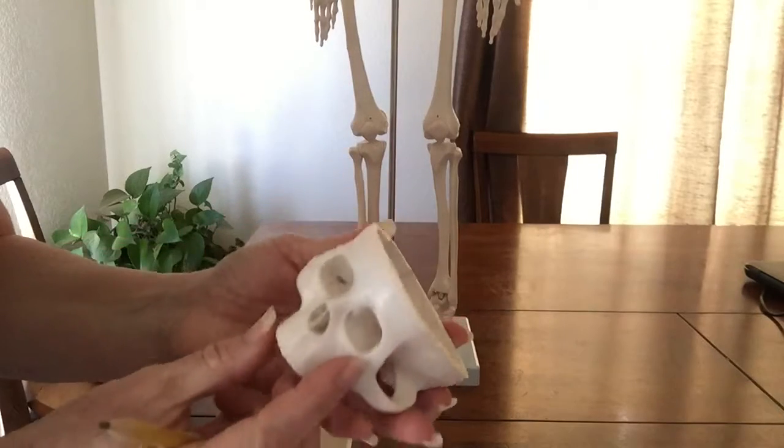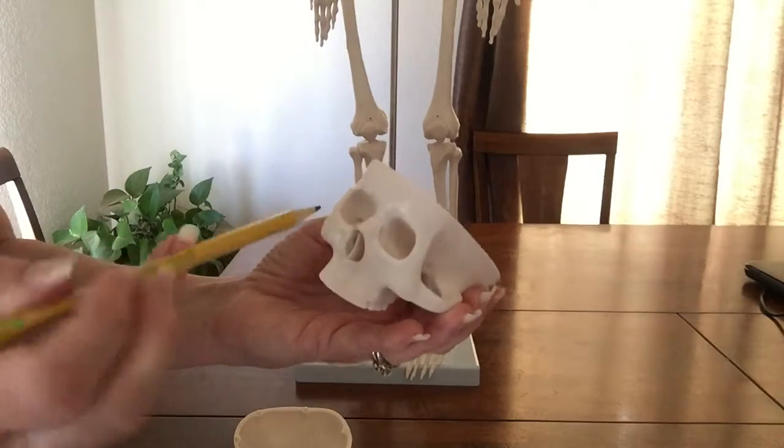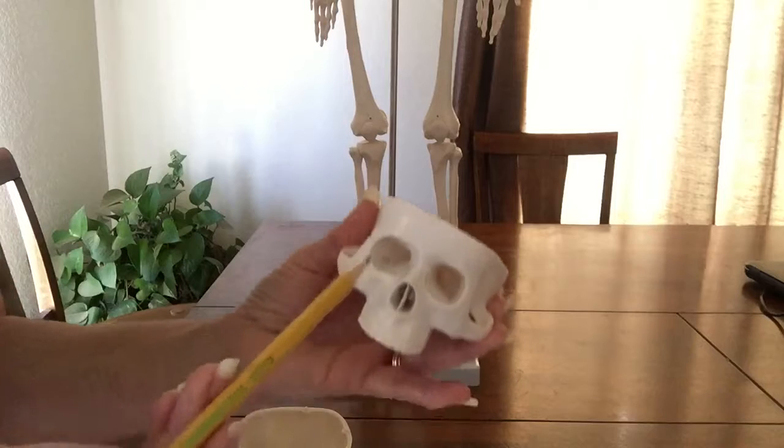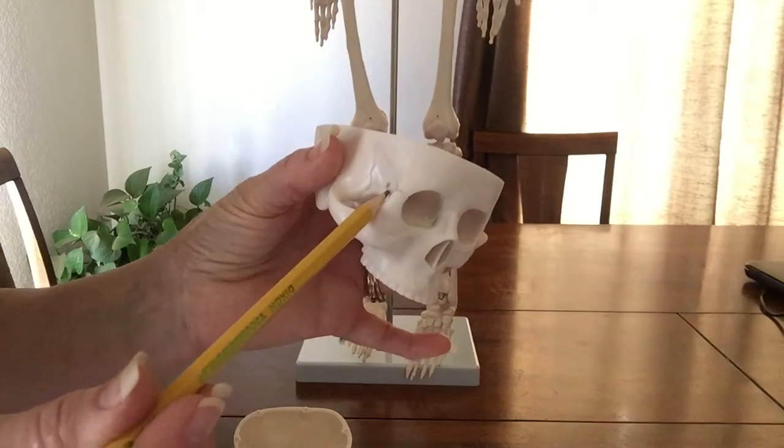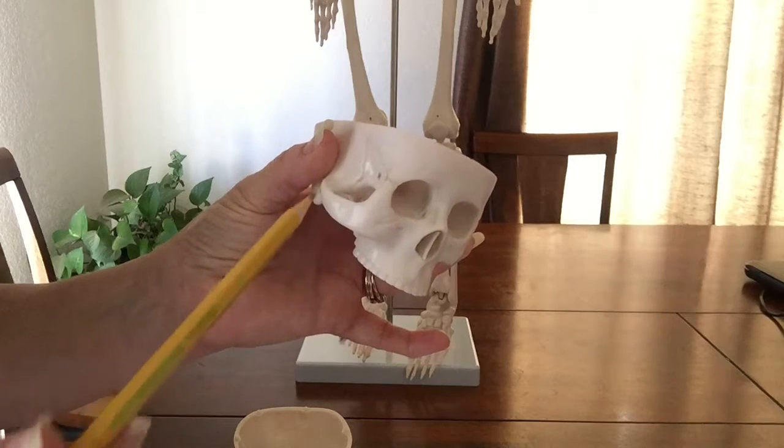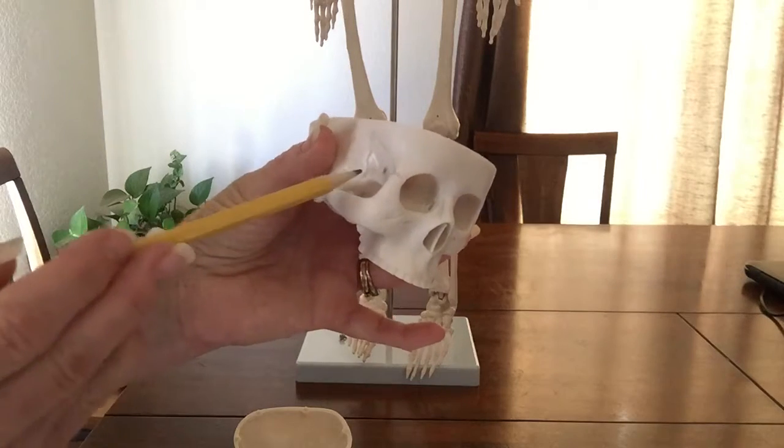Now I'd like to do the sphenoid on the external orbital view. You see? Orbital view. And here I put a dot on the greater wing.